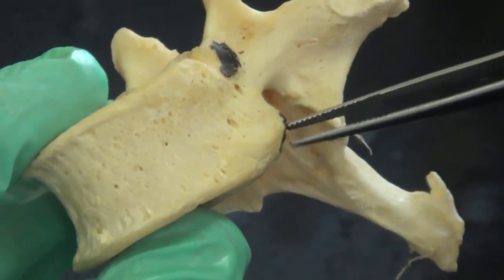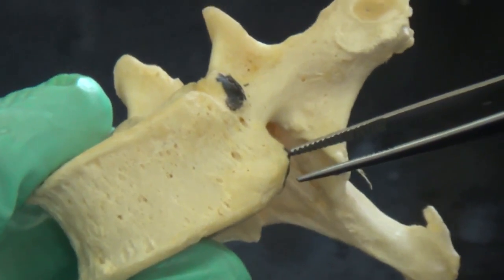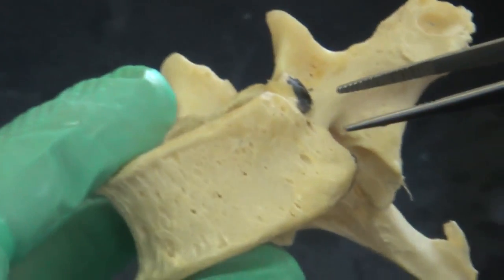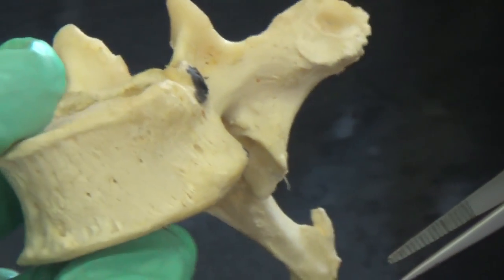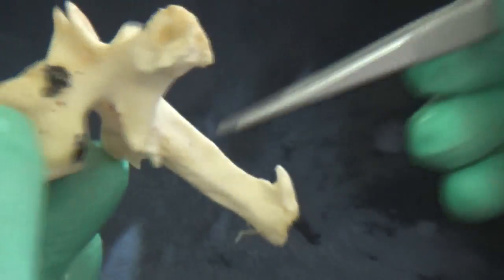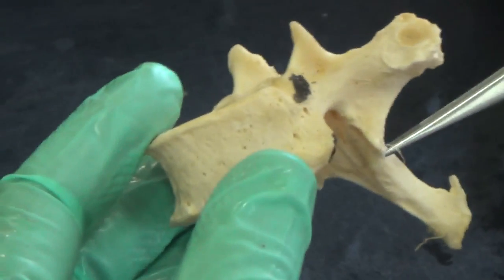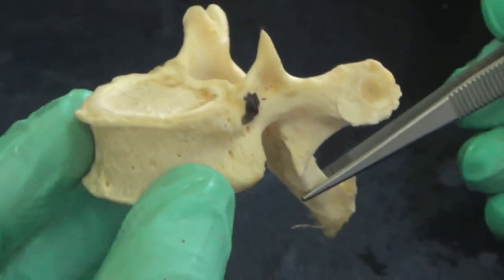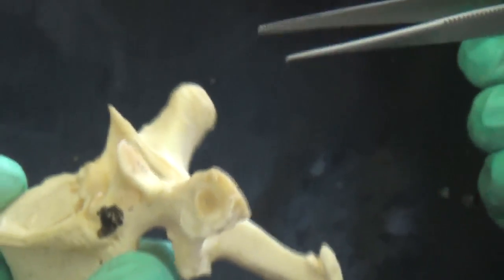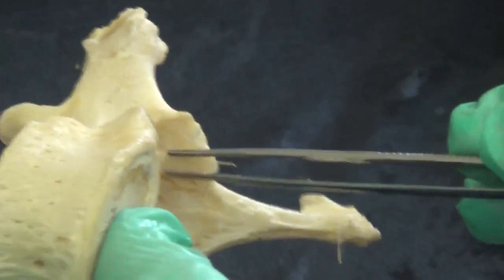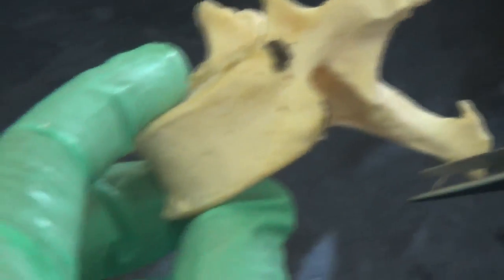This lower demifacet, or inferior demifacet, but the superior demifacet articulates with the head of the vertebra of the same number. And this is the spine, characteristic of this spine, downwards and backwards. And this is the articulation for the vertebra above, and these facets are for articulation of the vertebra below.